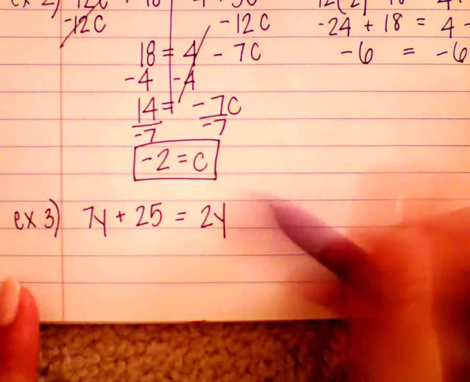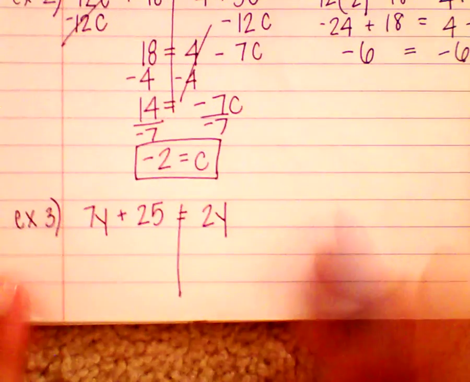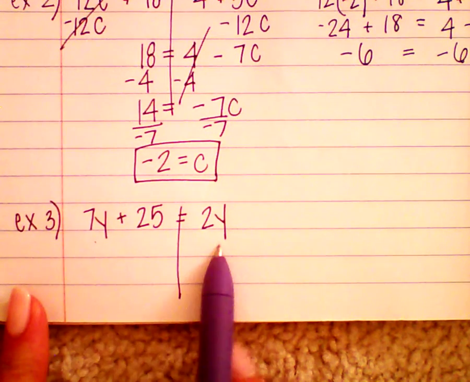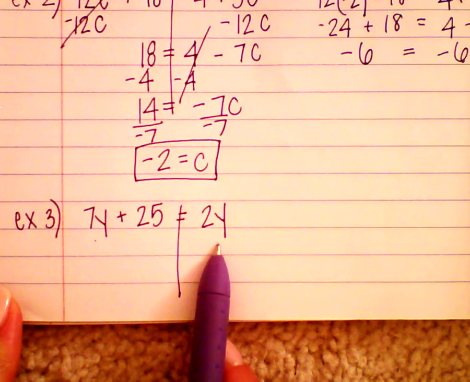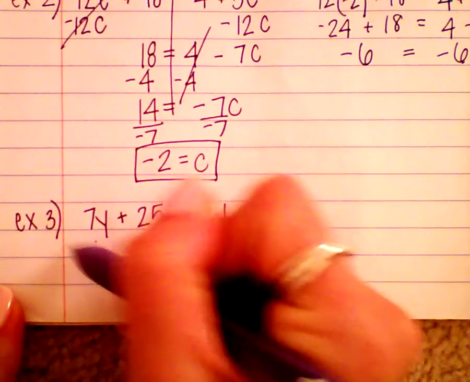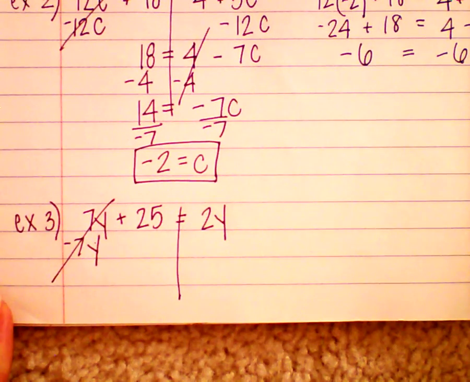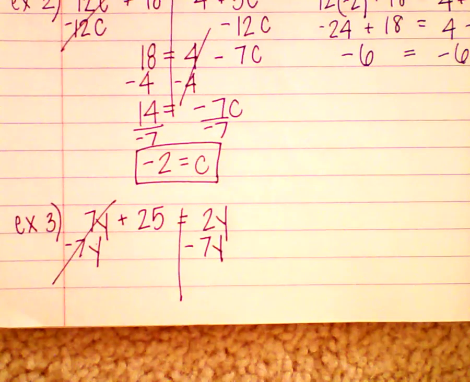I see that I only have a term with a variable on the right-hand side over here. So it's going to make my life easiest if I move the 7y. Because if I move this 2y, I'm left with 0, which is fine. I just kind of am making an extra step. So I am going to take away 7y over here. 7y minus 7y will make a 0 pair. Whatever I do on the left, I'm going to have to do on the right.